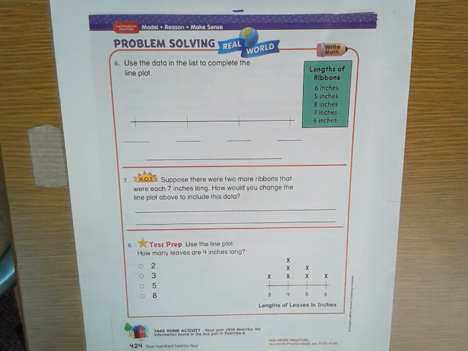And number 8, use the line plot. How many leaves are 4 inches long? So the title of this is lengths of leaves in inches. And they want to know how many leaves are 4 inches long. When you have completed that, your assignment will be done.